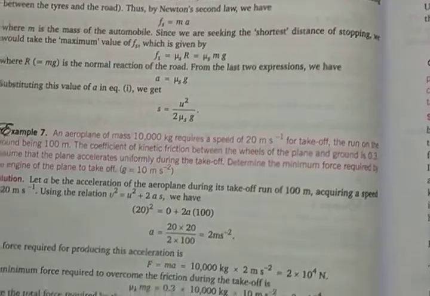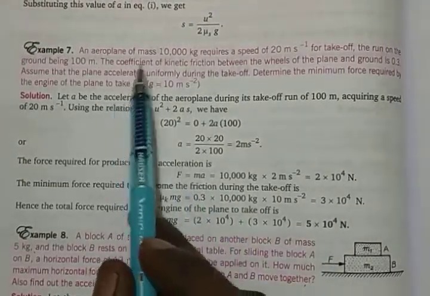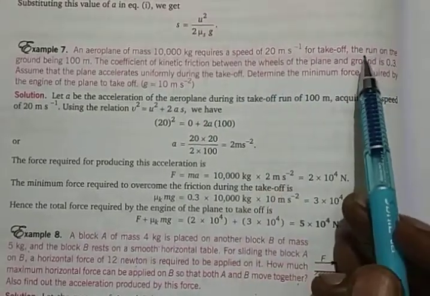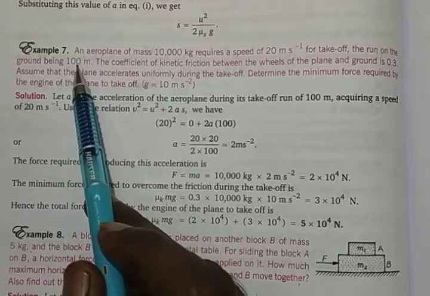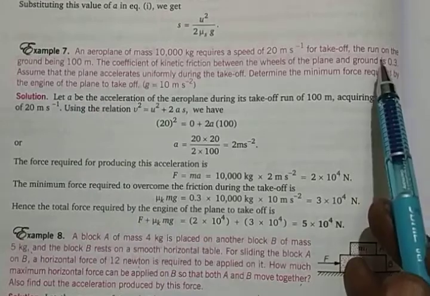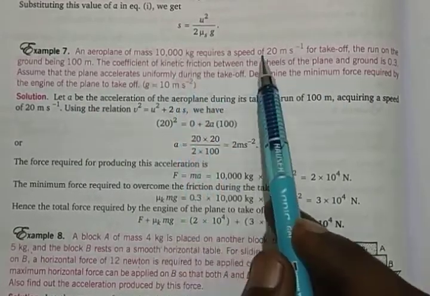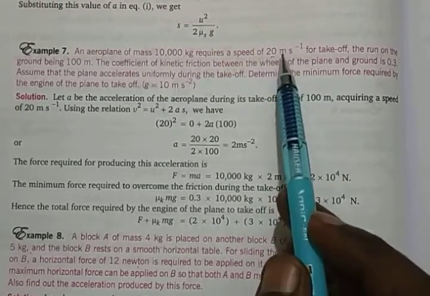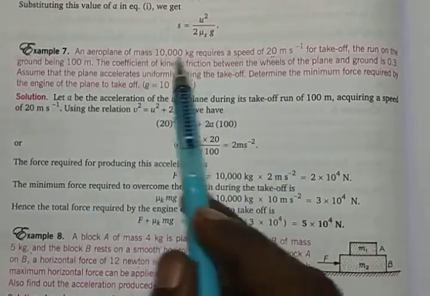So read this question. Question number 7. An aeroplane of 10,000 kg requires a speed of 20 meter per second to take off the runway on a ground of 100 meters. So from rest, it has to travel 100 meters and then it will take off. The maximum speed is 20 meter per second, so the final velocity is going to be this much. Initial velocity is 0, final velocity is this much, and this is the mass.